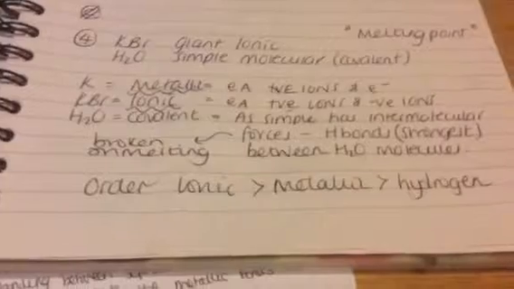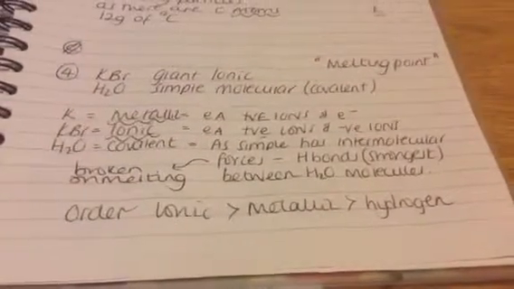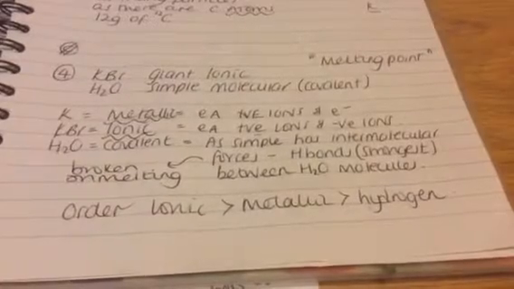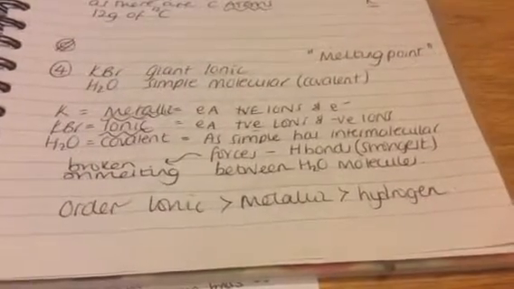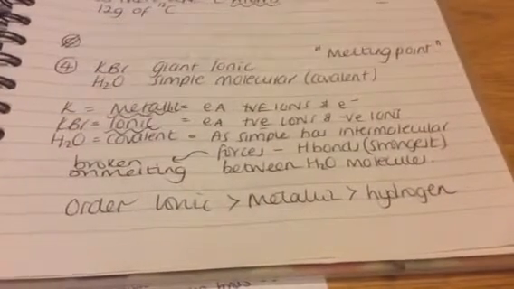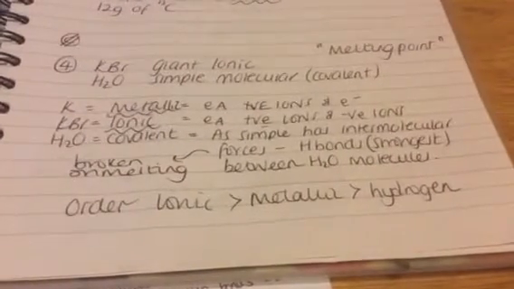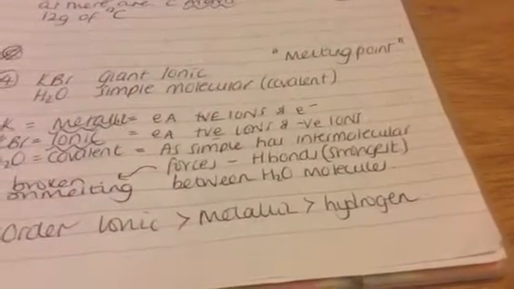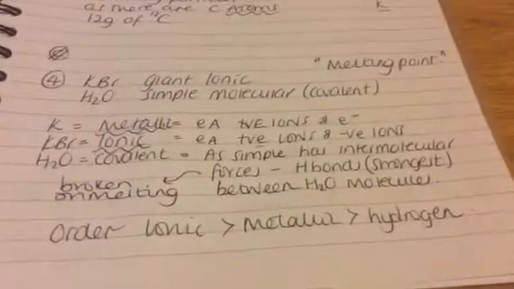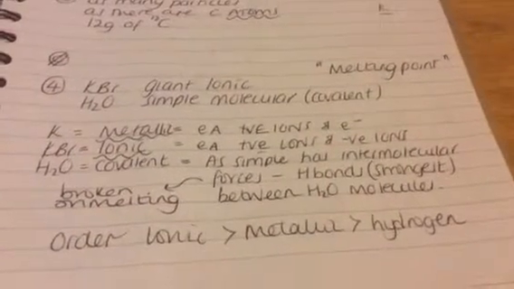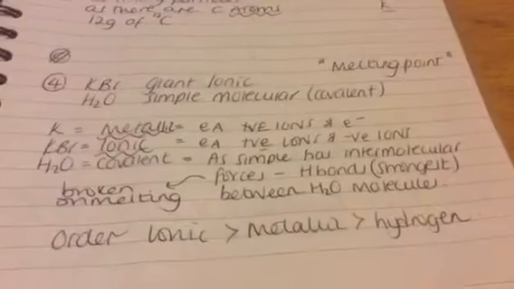Now, all of that will get you 5 marks, and to get your 6th mark you need to reference the order, which is that ionic is the strongest in the lattice because it has fully positive and fully negative ions. Metallic is the next strongest because it has fully positive ions and negative electrons. Hydrogen bonding is the weakest and therefore easiest to break, and that is because it is an intermolecular force between the covalent molecules rather than a more significant force.